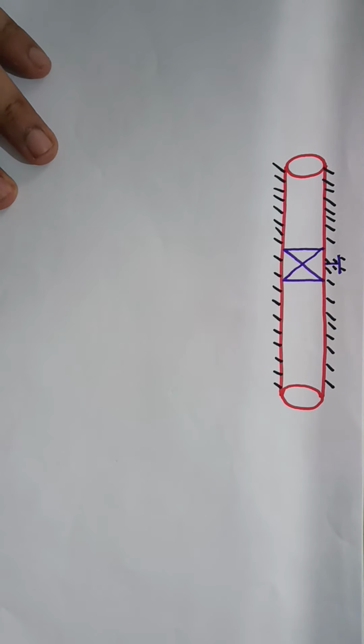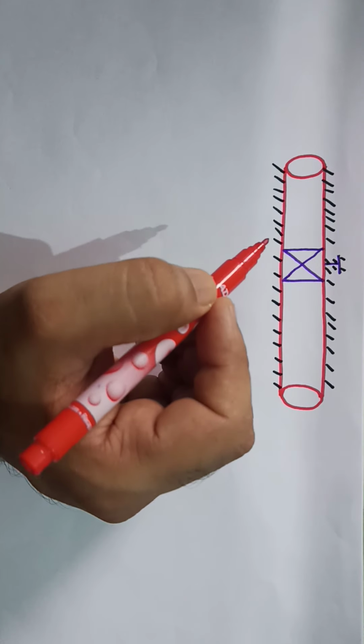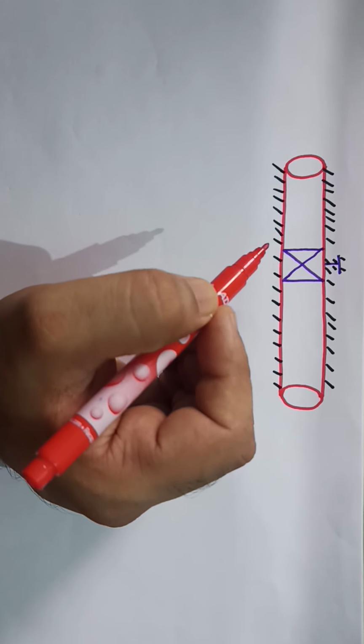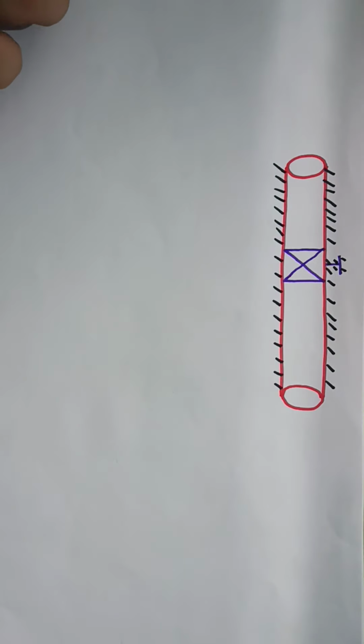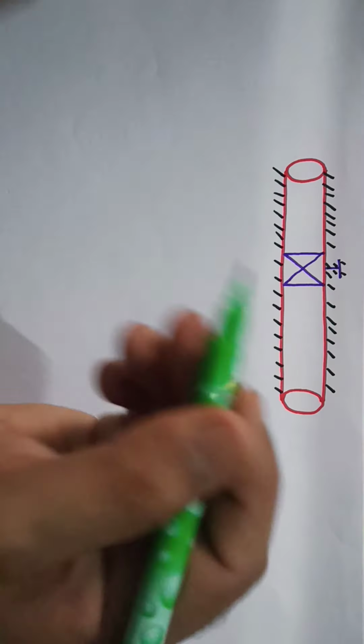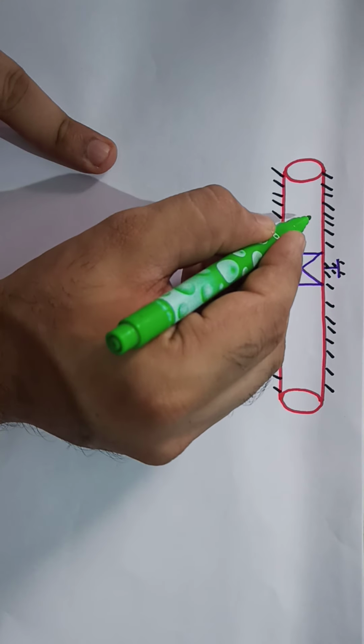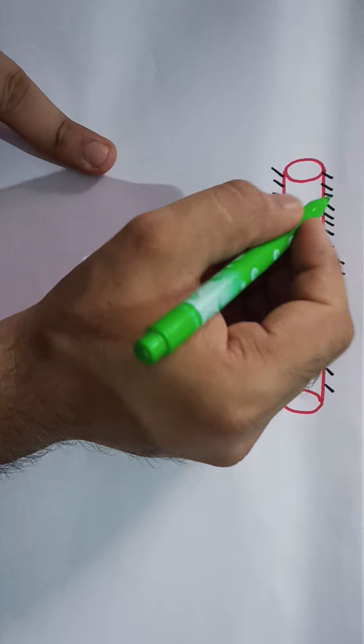Now what we will do is place a manometer and thermometers to measure the temperature and pressure. We want to measure the temperature and pressure of the system upstream of the valve and downstream of the valve.